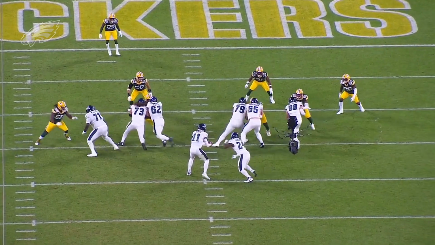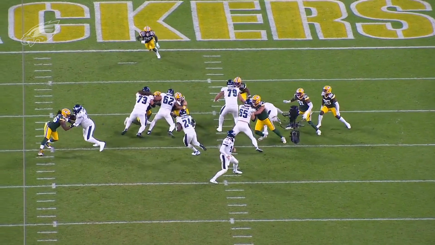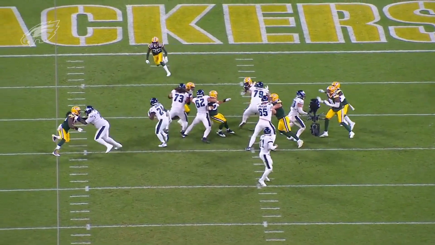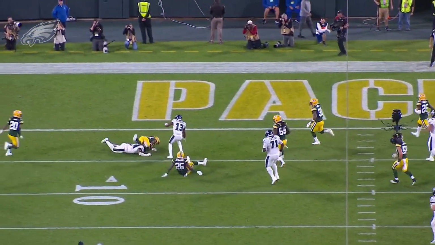You have to be able to knock people off the ball in the zone schemes to be able to create gap replacement by the linebackers, which they're doing right here. And we caught them. Now we've got two defenders in the same gap, and the running back is able to find that gap. Jordan does a great job of that, and we're off and running.